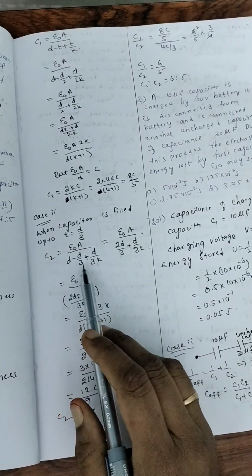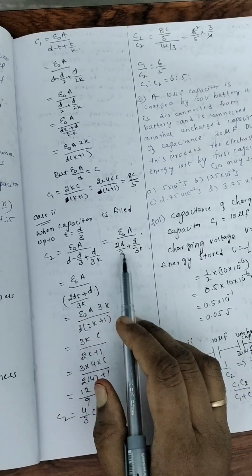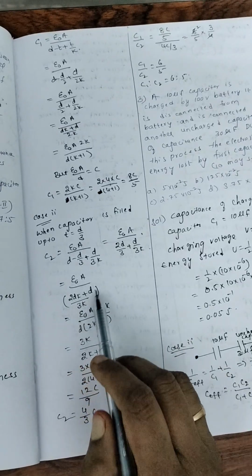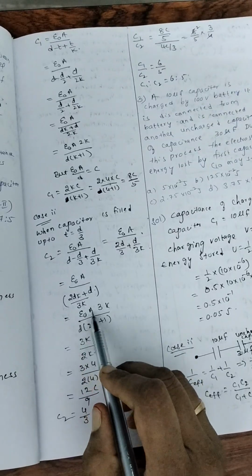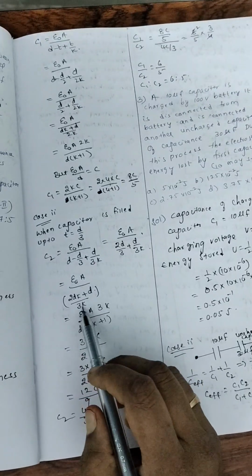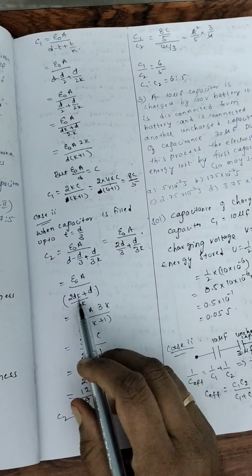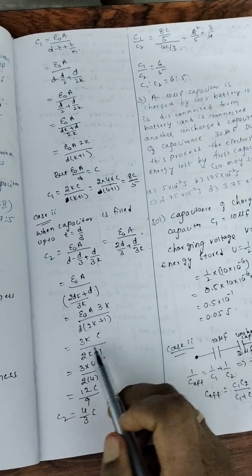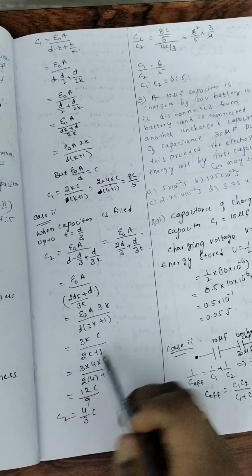Now d minus d by 3 is 2d by 3. The LCM is 3K, so 2dK plus d by 3K. Now epsilon naught A by 3K goes into the numerator. Taking d as common, 2K plus 1, so 3KC by 2K plus 1.